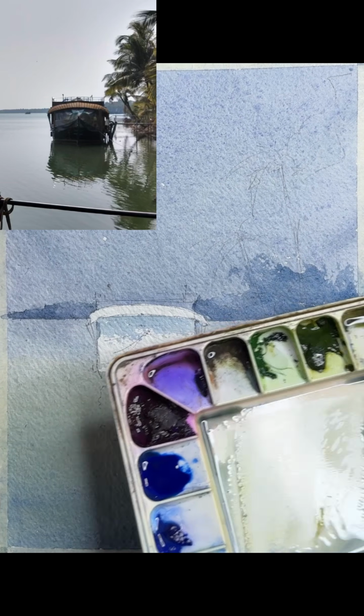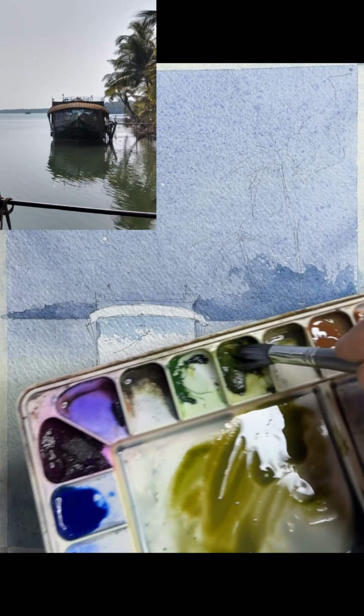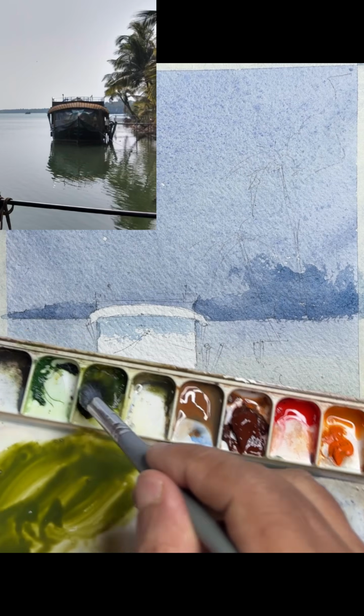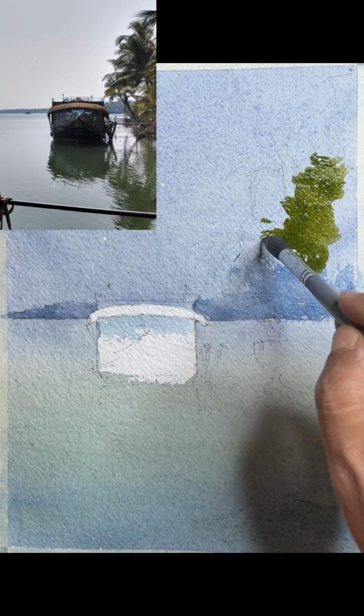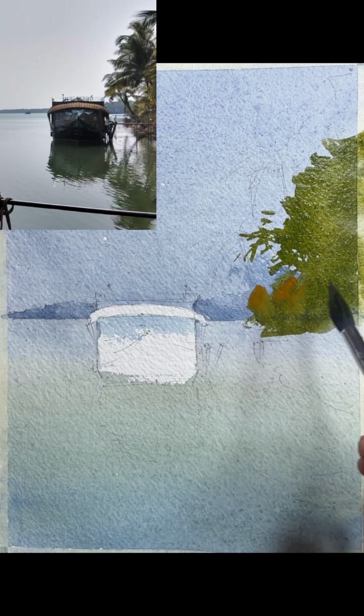We have to be more aware of the shapes and the perspective when it comes to man-made structures like the boat, but for the foliage and other naturally formed, organic shapes, you can play with it. You don't have to worry too much about the precise shapes. Of course, the perspective matters. Right, now coming to the foliage on the right side, simplifying it into larger shapes.